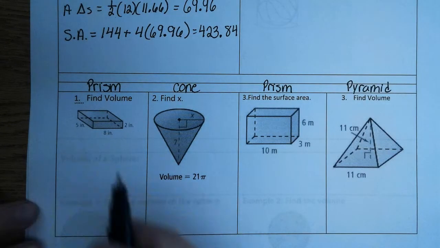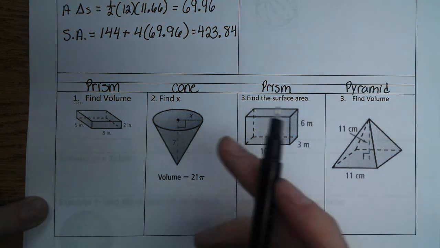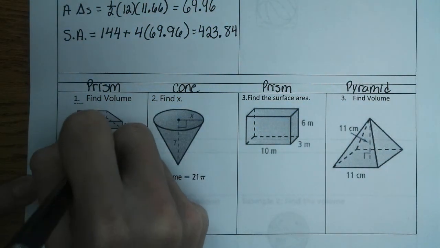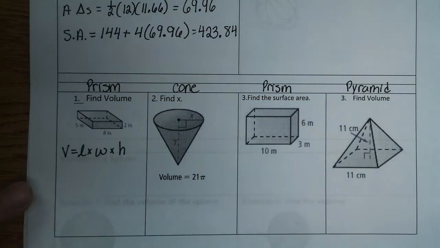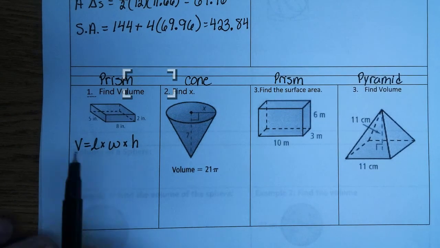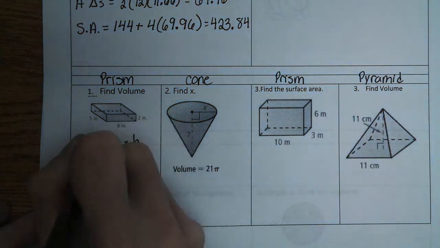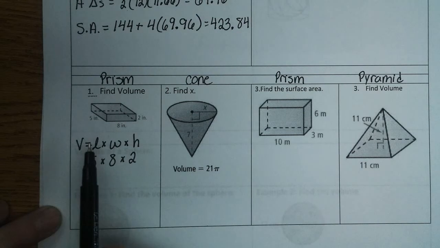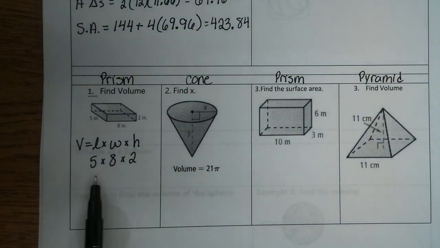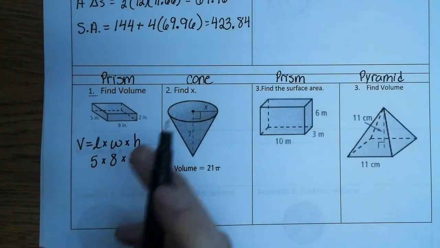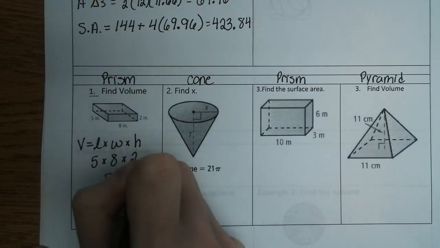So, the volume of a box is just length times width times height. 5 times 8 times 2. Doesn't matter which is which, because multiplication doesn't matter the order with which you do it in. So that is going to be 80 cubic inches.